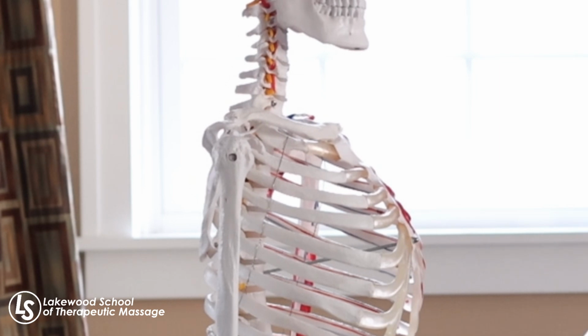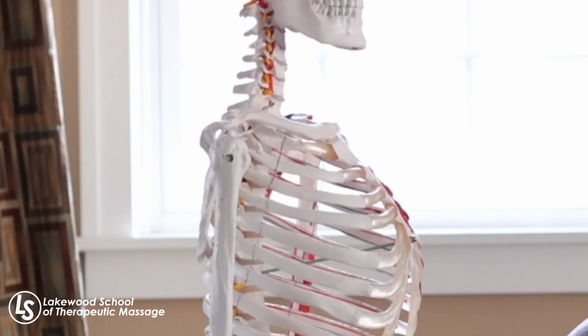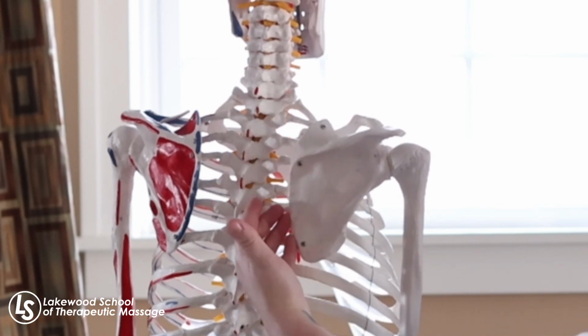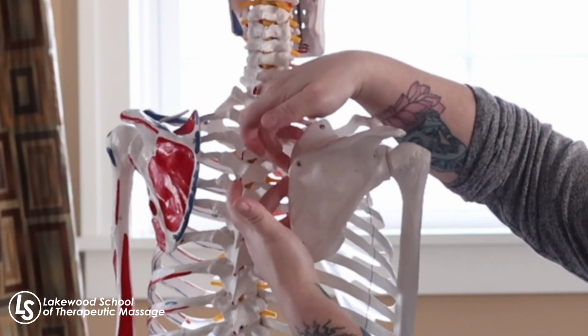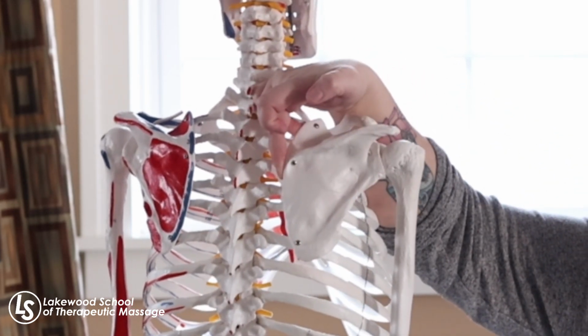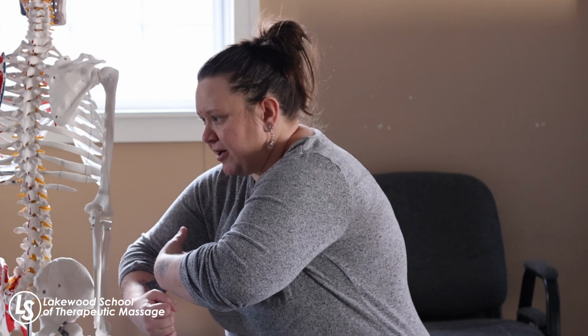Its insertion is the anterior medial border of the scapula. So here is that medial border, and we're going to be directly behind it on it. So this will be the anterior medial border of the scapula. Its actions. It abducts the scapula. We are taking that scapula and moving it away from the spine. And then it also depresses the scapula, so bringing the shoulders down as best as you can.